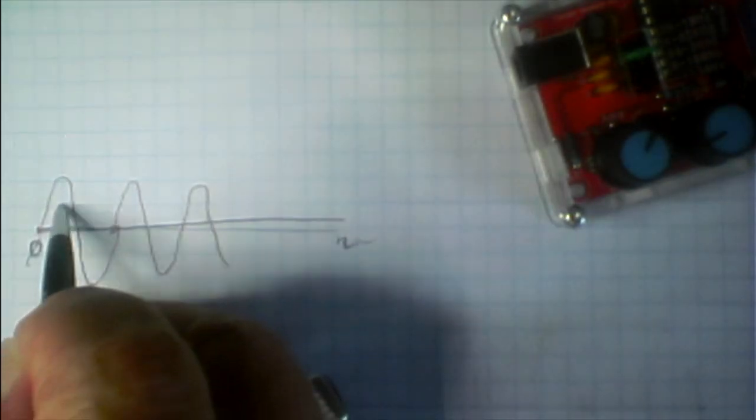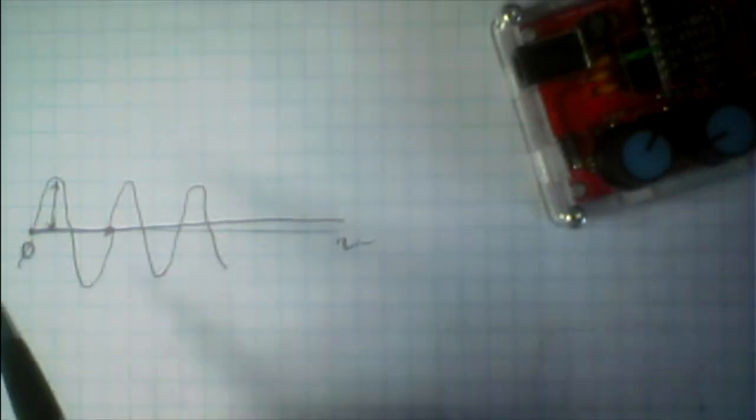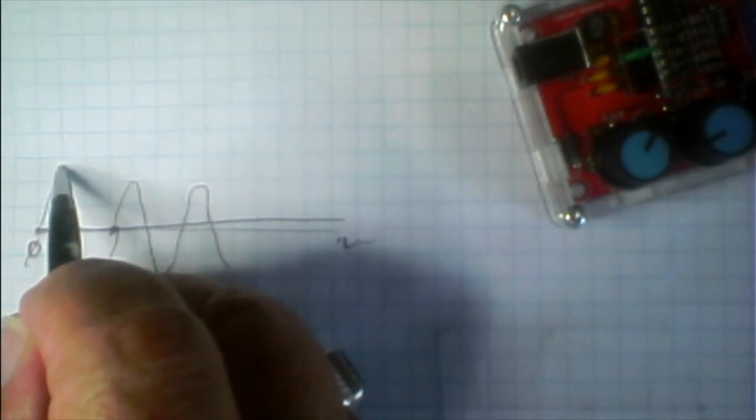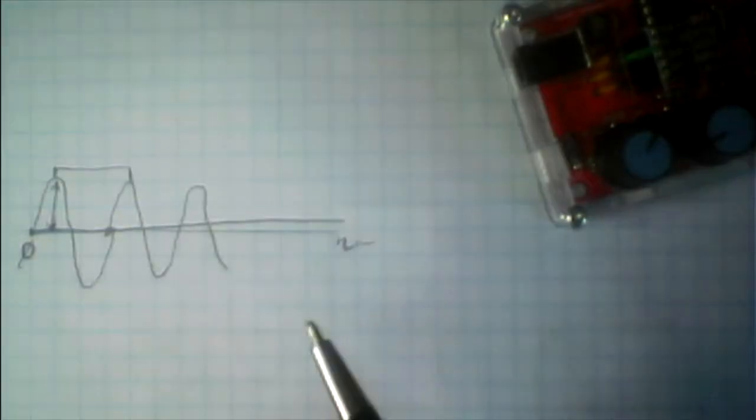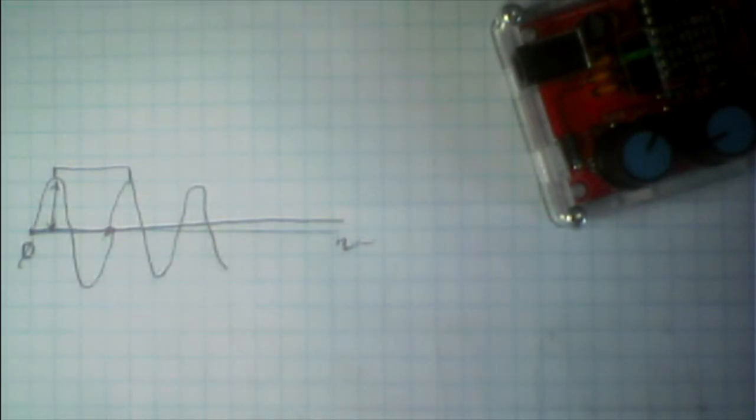The distance up to here, that's called the amplitude of the wave. The distance from here to here is the wavelength. And the number of times that it does that cycle is called the frequency. This waveform is called a sine wave. It's named after a mathematical formula that's used to describe the sine wave.